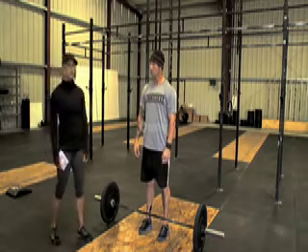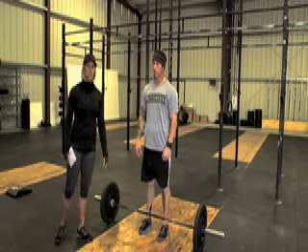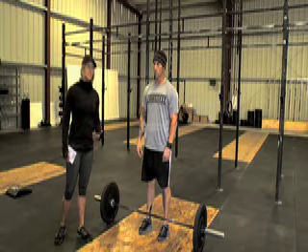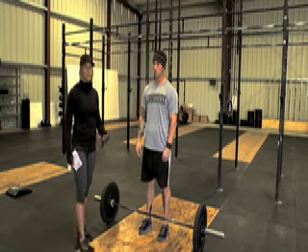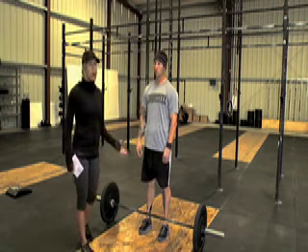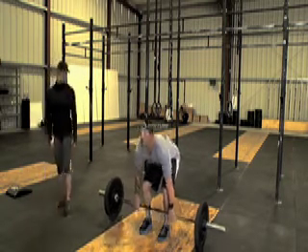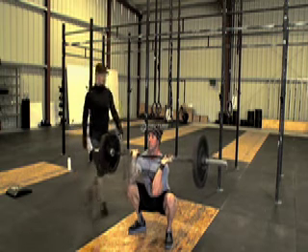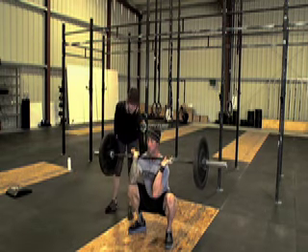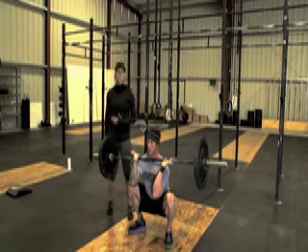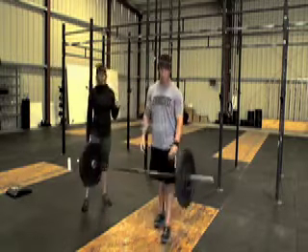Something else that would constitute a no rep in the power clean is if the athlete receives it in the squat position, meaning the athlete receives the bar with the crease of the hip below the knee like so. As you can see, the athlete's hip is below the knee and has received the bar in the squat position. This would be a no rep.